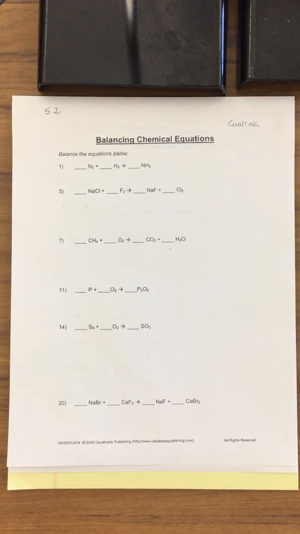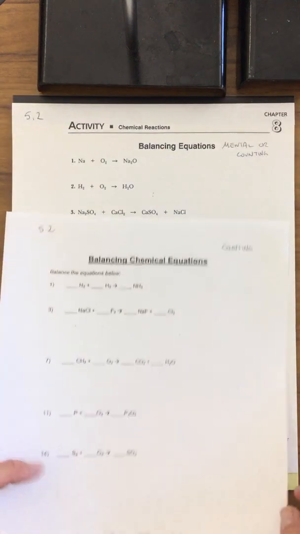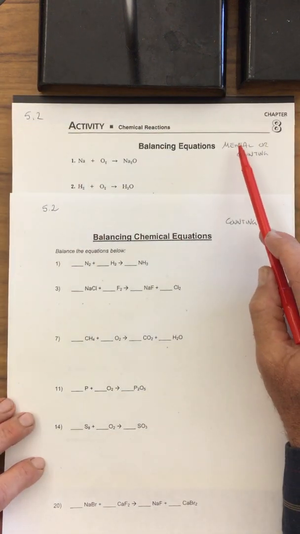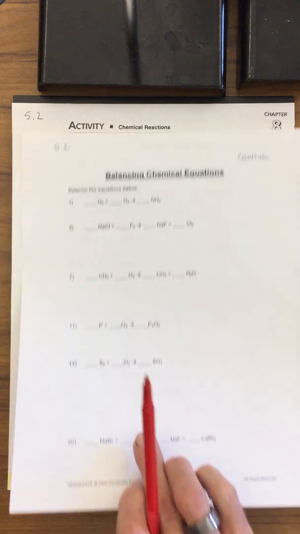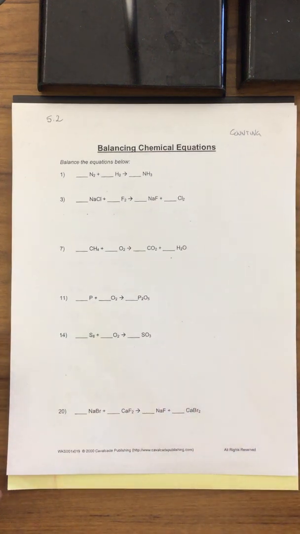Here's going to be some practice on balancing more equations. Make sure that you have the handout that says 5.2 and counting. The next one's going to be 5.2 where you can do mental or counting, and we'll do that one next. So please make sure that you're on this sheet right here.